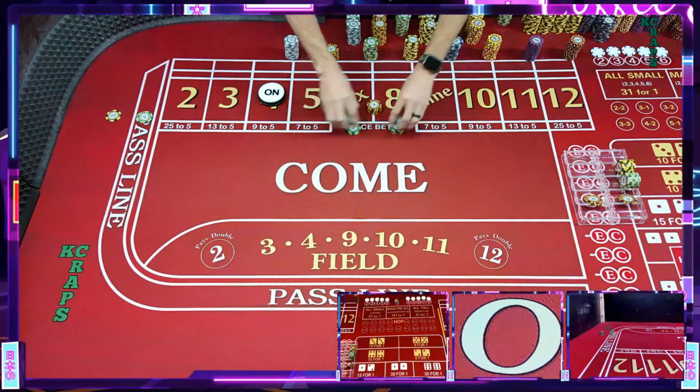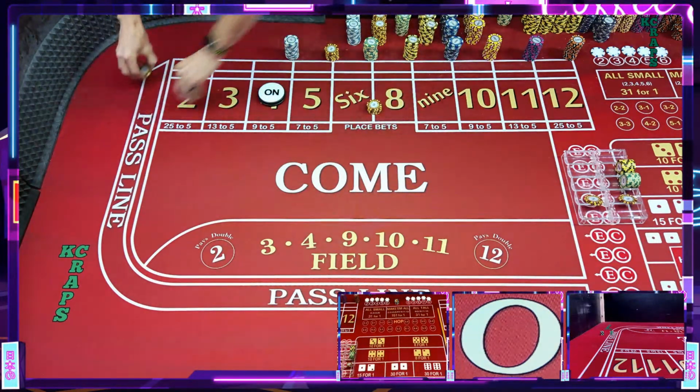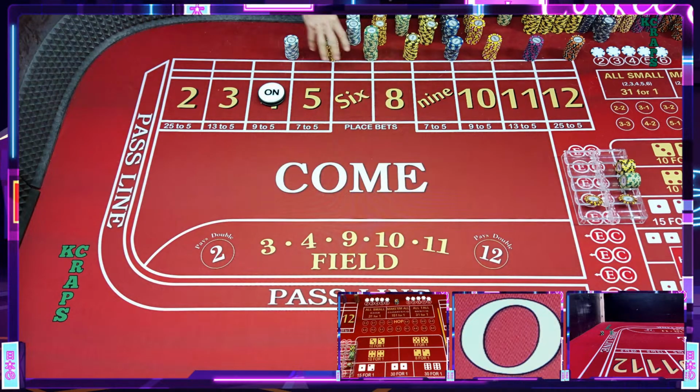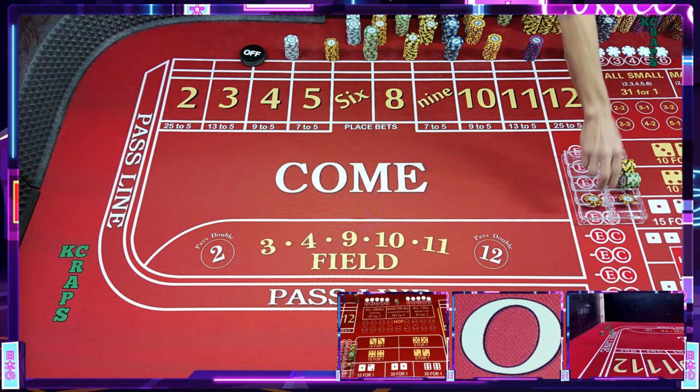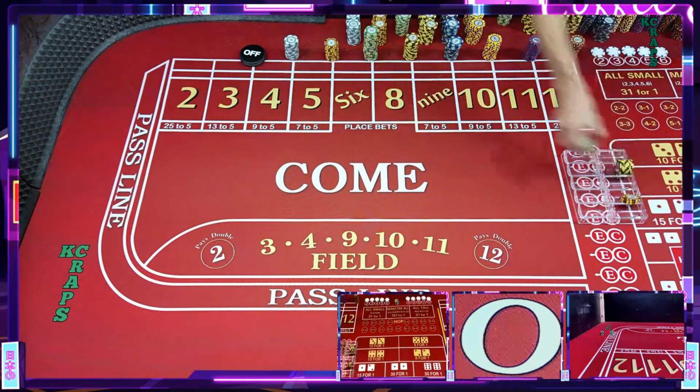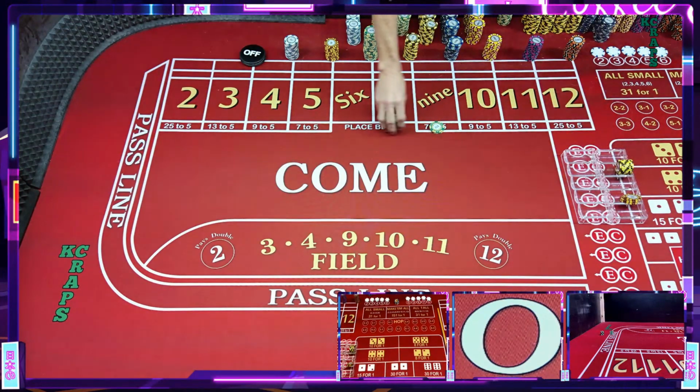So we had a 3 seven-out that time. And as much as that hurts, yes, it sucks. But again, that was the very first throw of the table, so I'm not going to get upset by it by any means. I'm just going to refresh and start again.